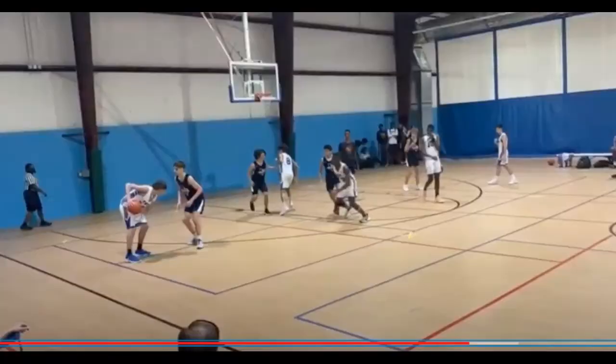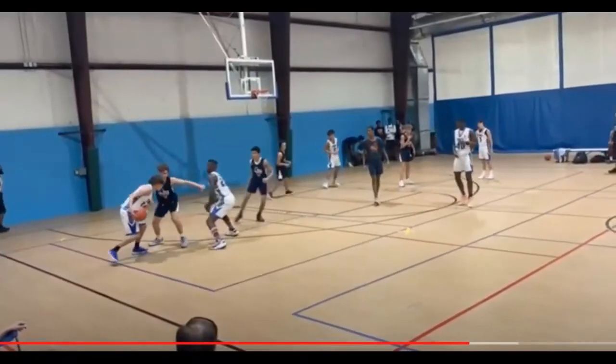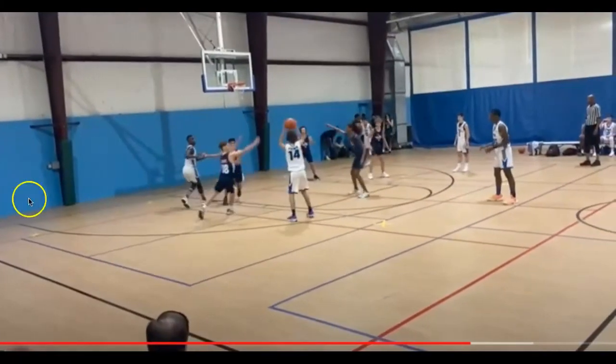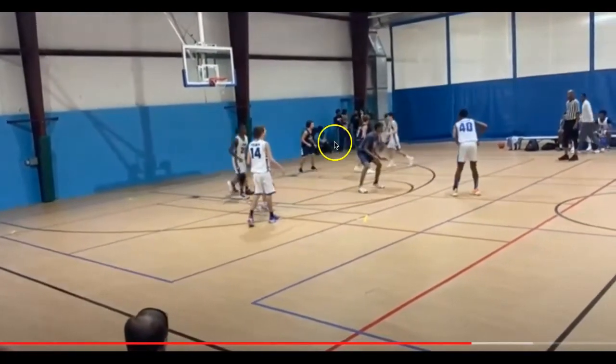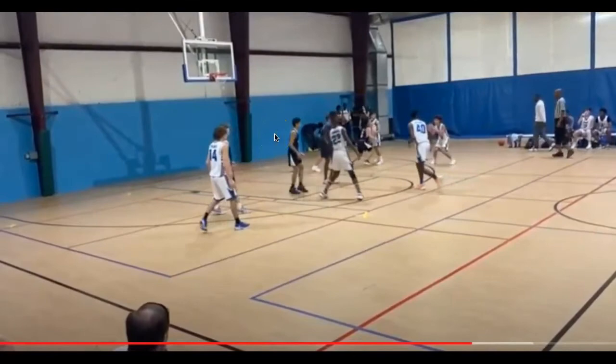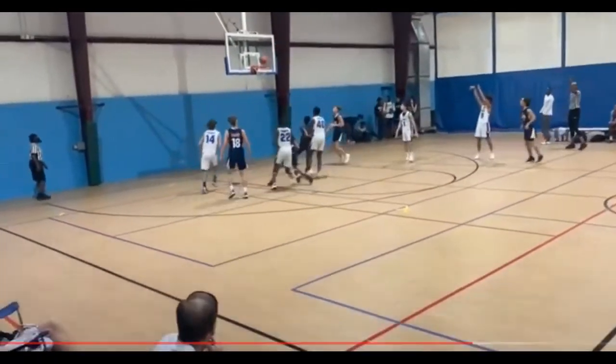Right here, we're doing a lot of the pin downs. I like that Grant's triple threat off the hip. Now Isaac sets a pin down on his man. Get a wide open shot. We can live with that all day.